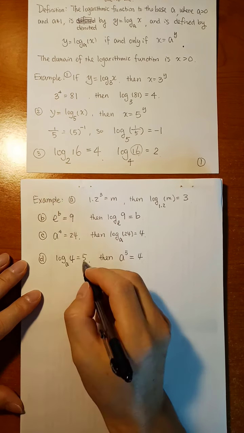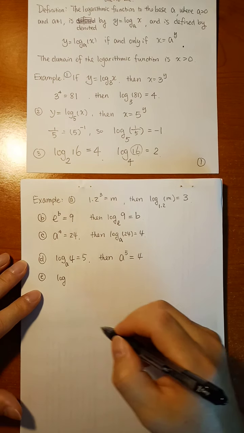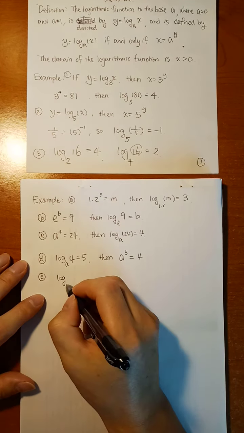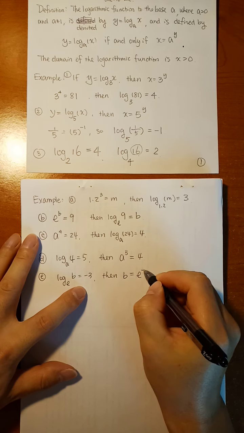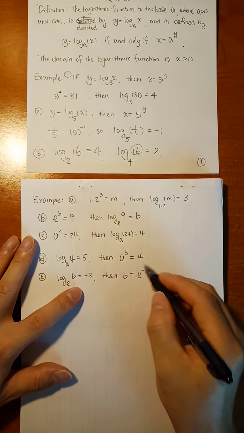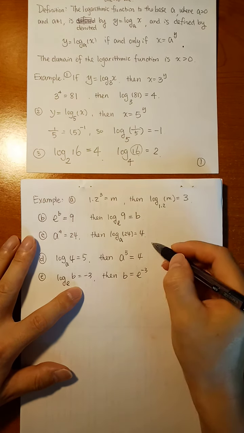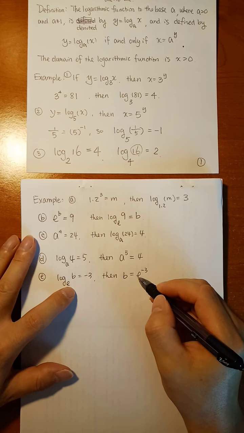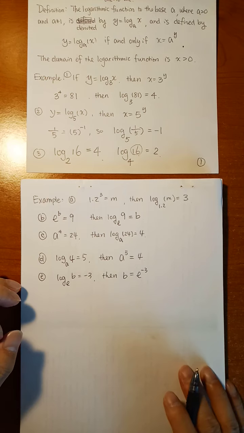And if the logarithm to the base e of b is -3, then this is an exponential evaluation. Whenever you have this, you just lift it to the exponent: base to the exponent is equal to the value.